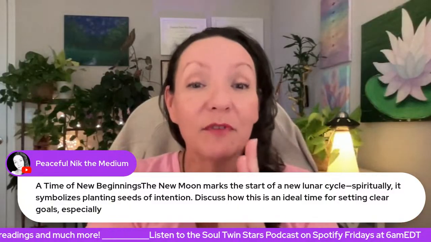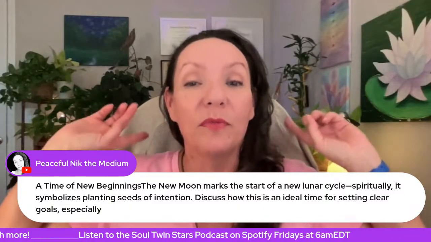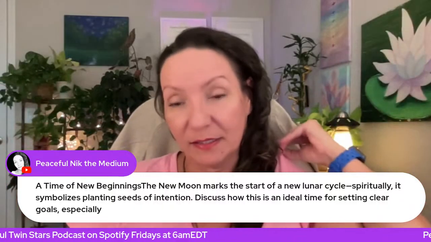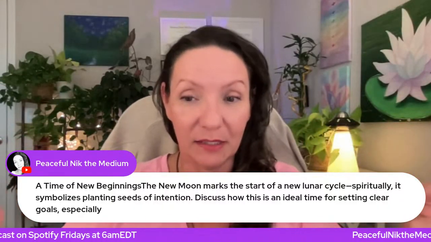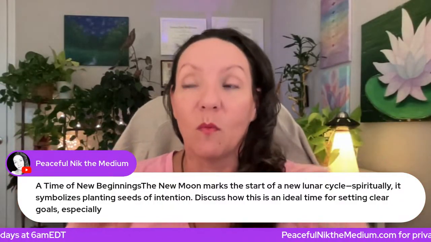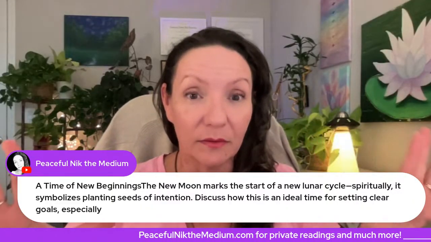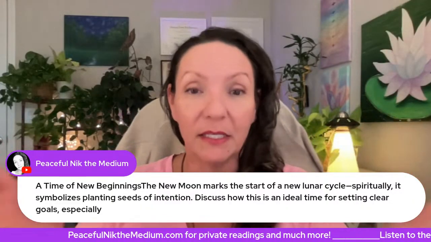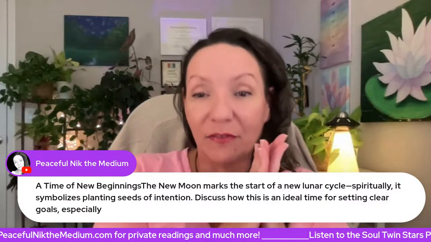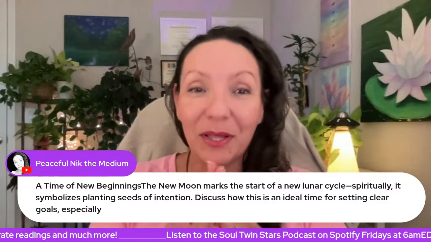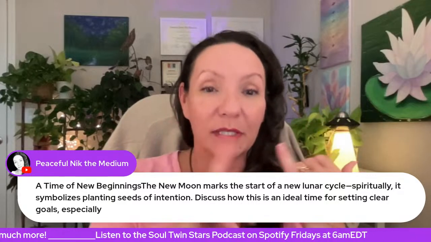So, time for new beginnings. This is an ideal time for setting clear goals. When you manifest, we want to set an intention. So write this down. If you're listening, you can rewind it. When you manifest, hi, Angel. Hi, Water Lily. Welcome, welcome. When you manifest, you want to set an intention.